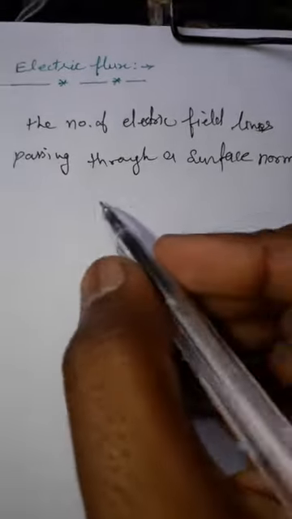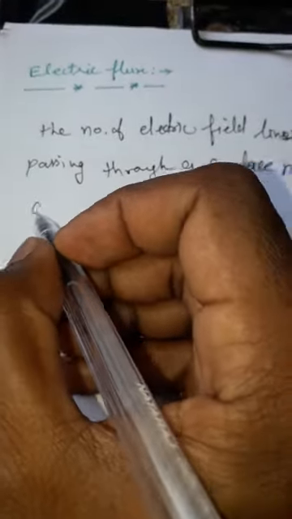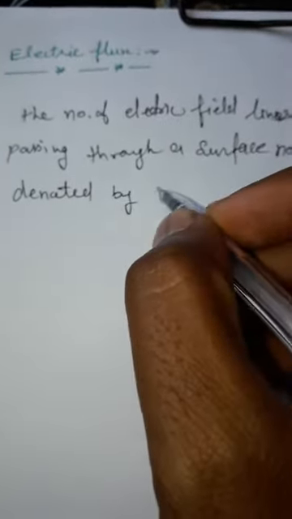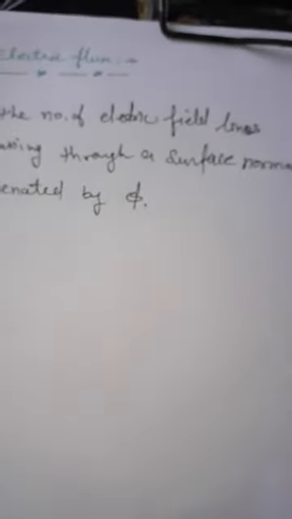Okay, it is denoted by a Greek letter phi. So what is the meaning of that line?